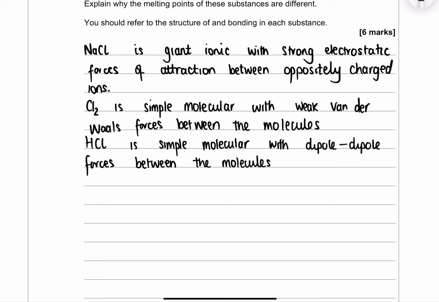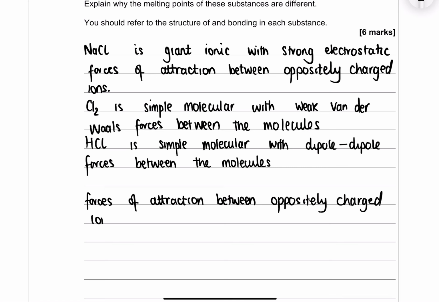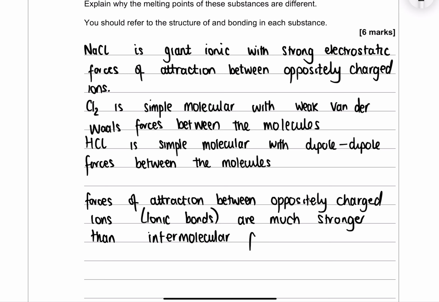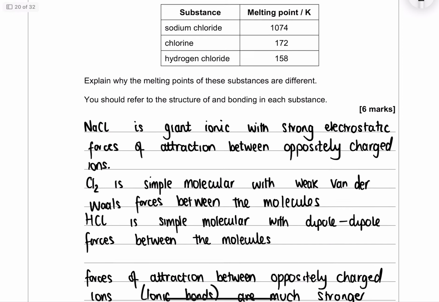We need to be clear then that the forces of attraction between oppositely charged ions, ionic bonds, are much stronger than intermolecular forces, which both van der Waals and dipole-dipole are a type of.